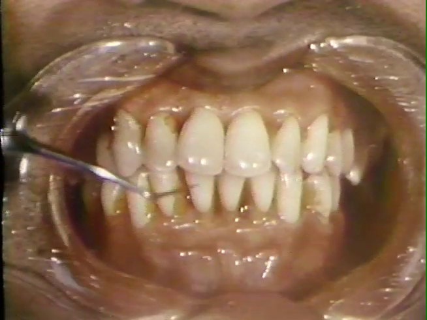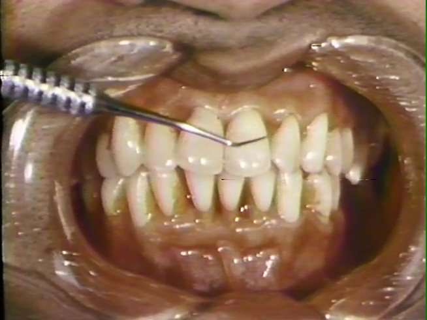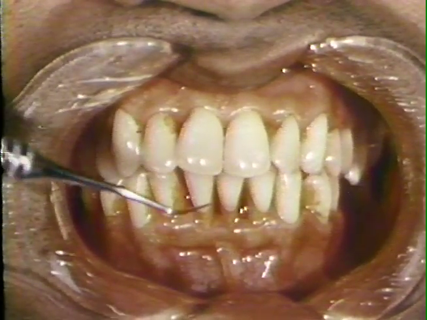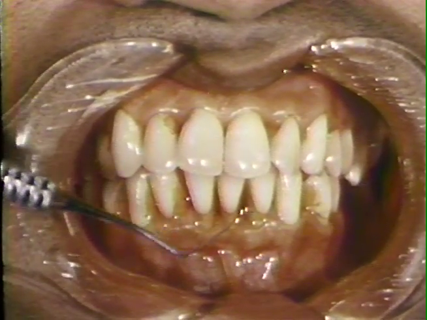Disclosing solution is again applied to check effectiveness of the patient's oral hygiene. There is retained plaque interproximally in areas of exposed root surfaces.